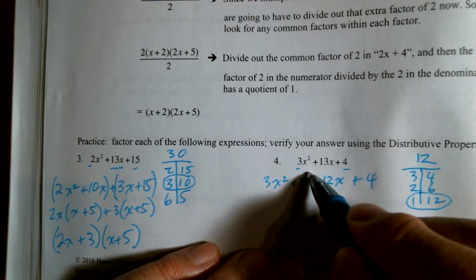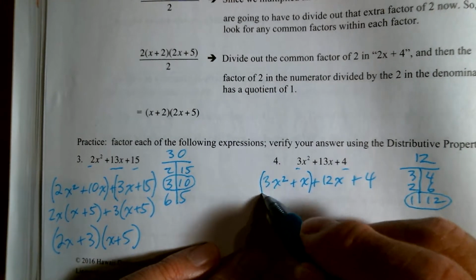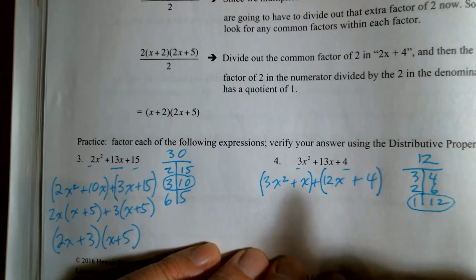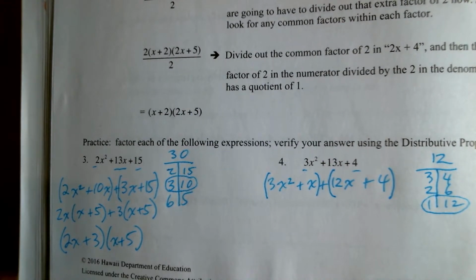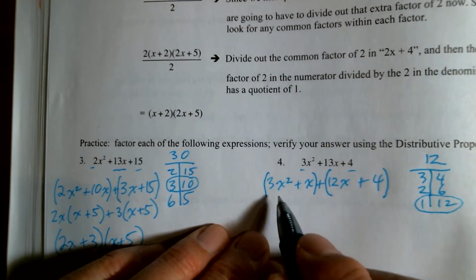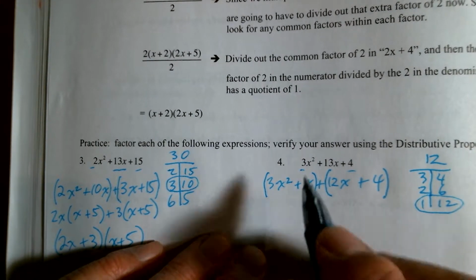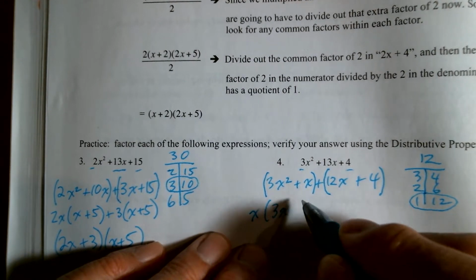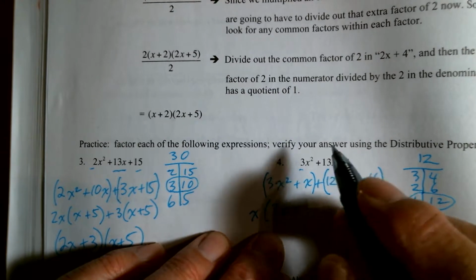Okay. Now we group it. This is why we call it grouping. Factoring by grouping. Okay. In this term, I can take out a common factor x. Leaves us with 3x plus 1.